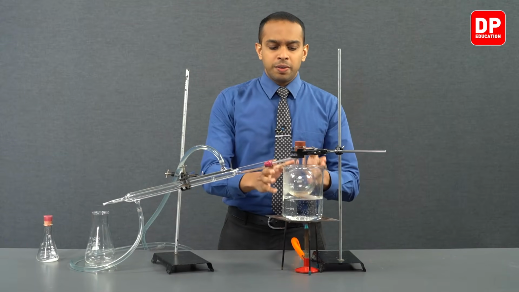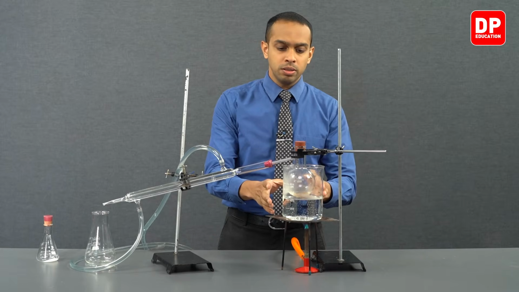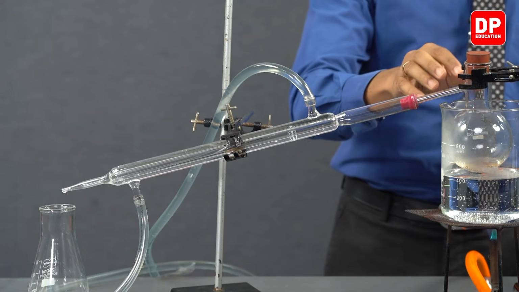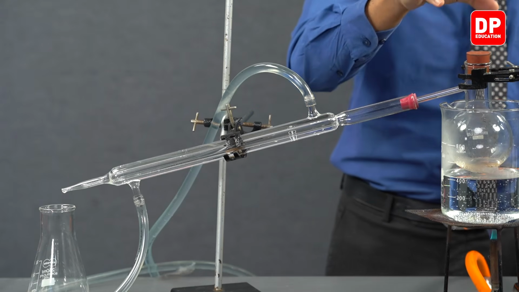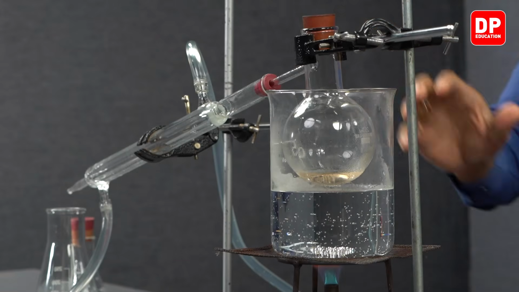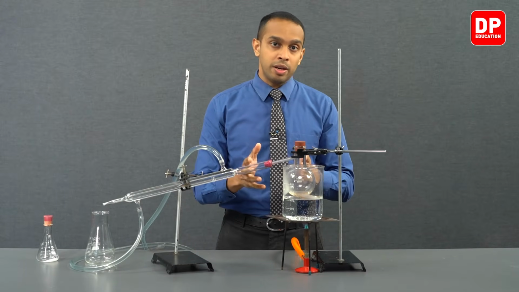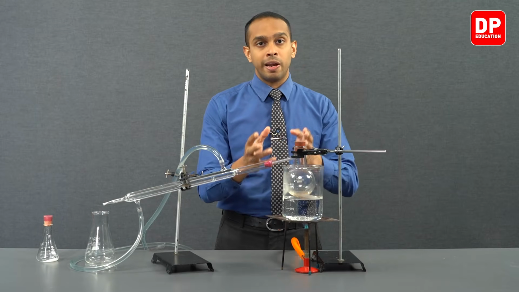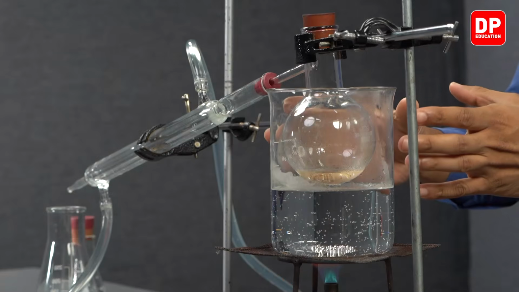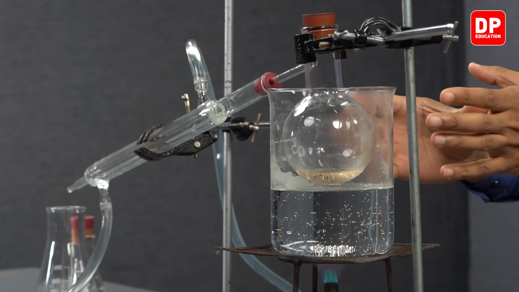Now students, as we heat this beaker containing water, steam will be produced, and as you can see, steam is produced here, and that steam is heating up this distillation flask and the contents in it. And as I mentioned earlier, the diethyl ether layer is going to get evaporated, leaving behind the essential oil, and we can see the diethyl ether layer has gotten smaller in volume here.